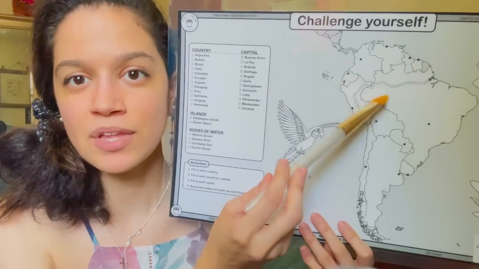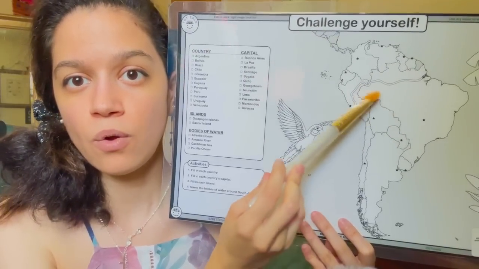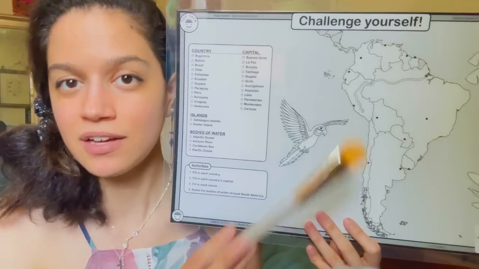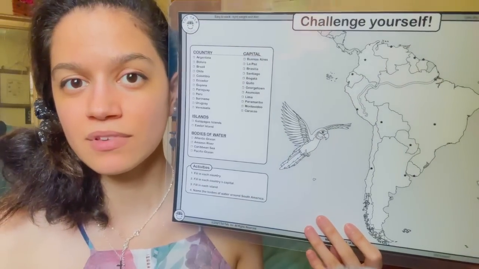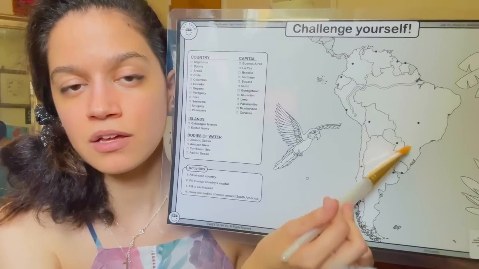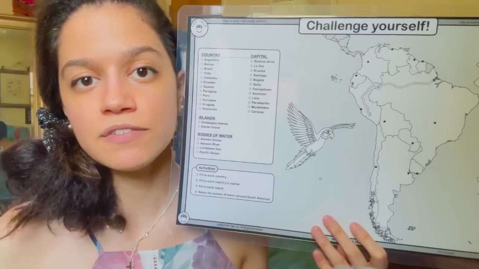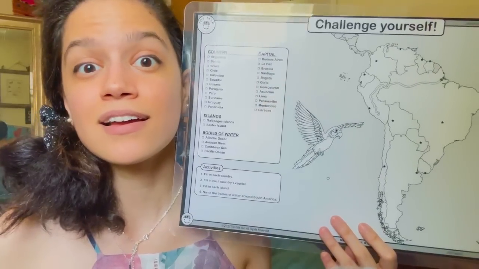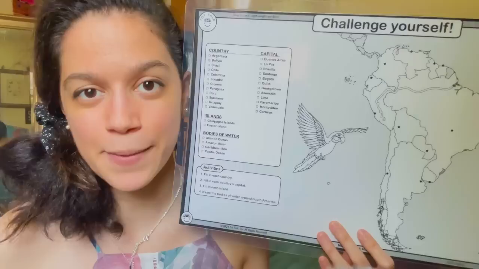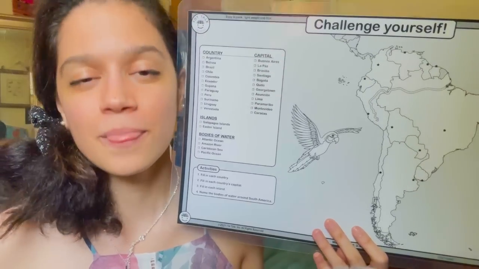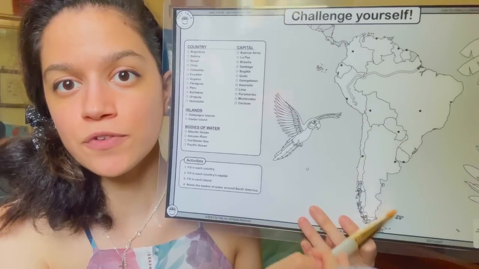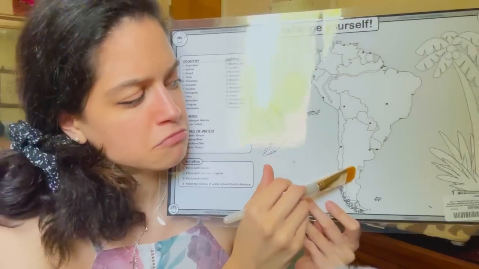Lima, very good. Heart of South America. What is the name of this country? Bolivia. And the capital of Bolivia? La Paz, very good. Now, country right next to Bolivia. What is the name of the country right next to Bolivia? Paraguay, very good. And what is the capital of Paraguay? Asunción, very good. Big chunky country right here below both of those countries on the east coast.